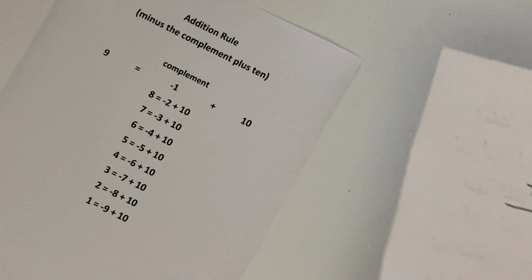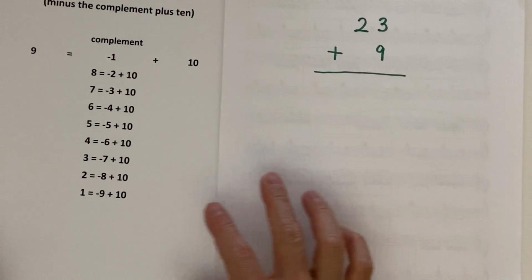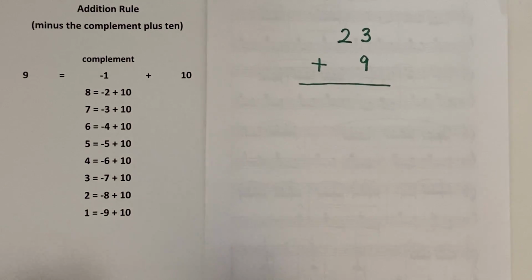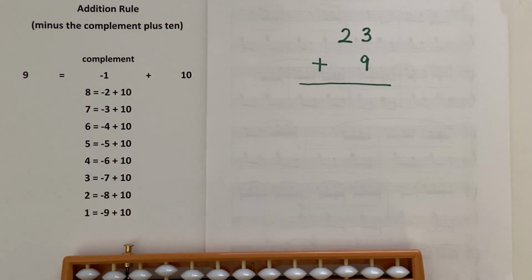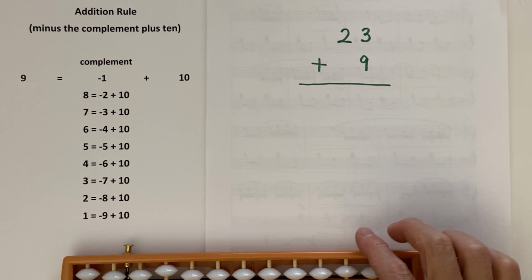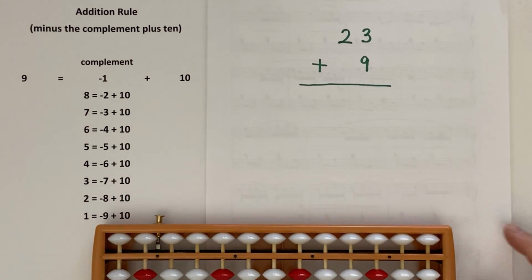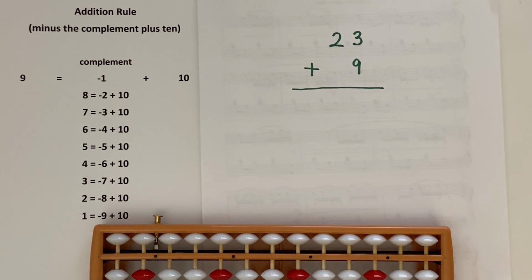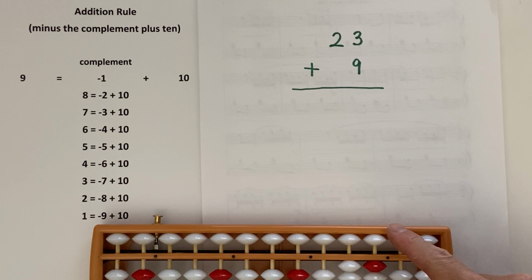Now let's try another example. So here I have 23 plus 9. So 2 in the tens place, 3 in the singles place. Now I would like to add 9. I only have 6 left, so I'm not able to add 9 without the rule.